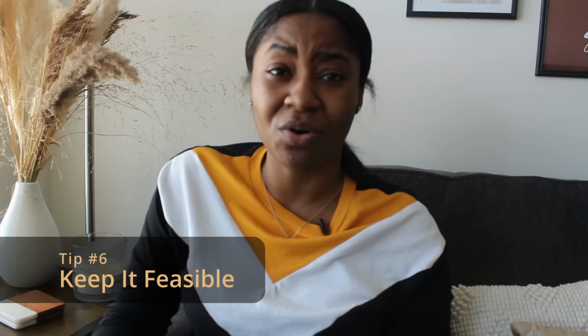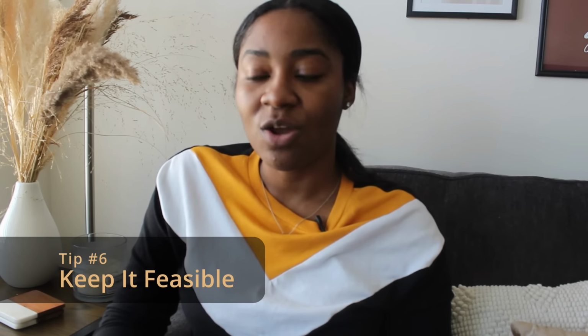And then, is it feasible? Would it cost so much money that it's not really realistic? In a perfect world this would be great, but it can't really happen. You want to make sure it's something you could actually do and implement over the course of a semester. You also want to make sure you're not biting off more than you can chew.